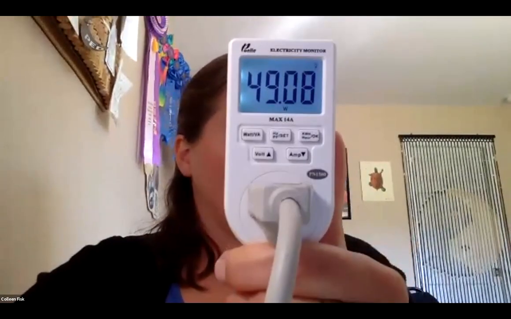Okay, question about the Cloud Observer app. All right. Any questions about this monitor?